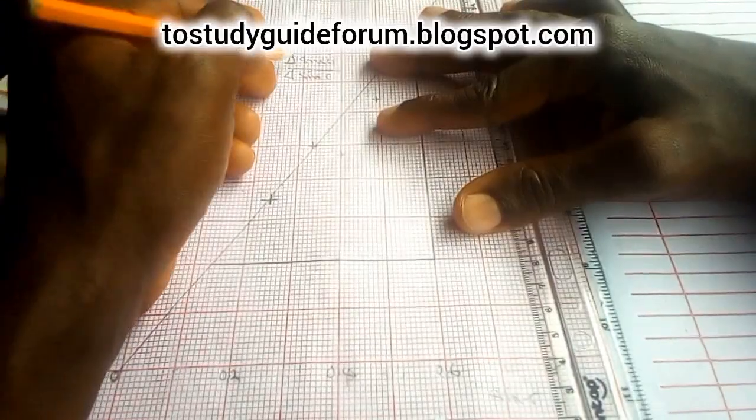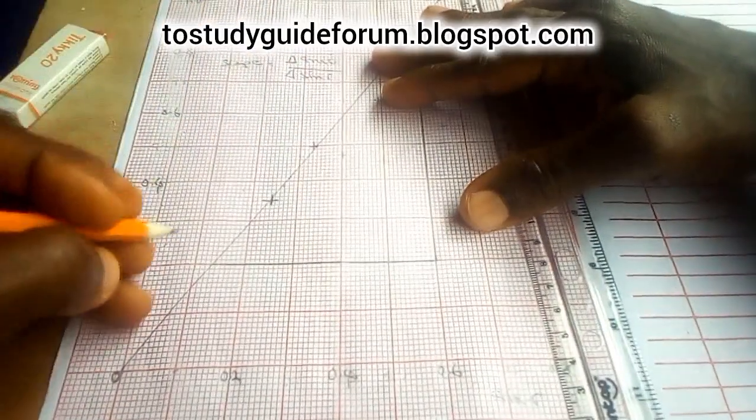So now we're going to be locating the changes. Let's look at the other one from here.